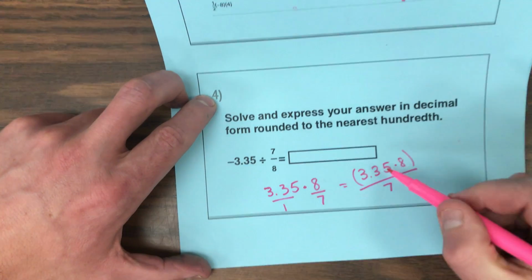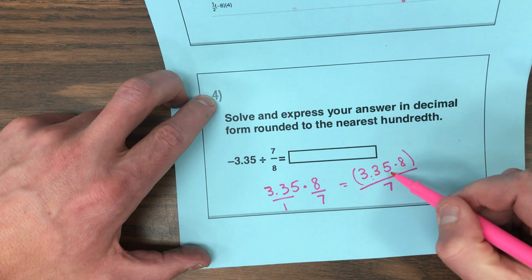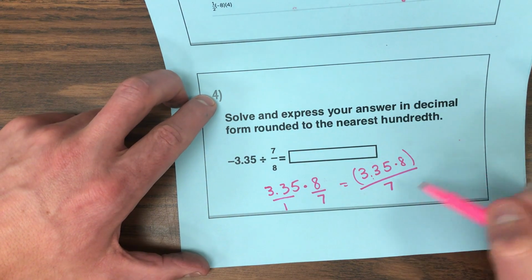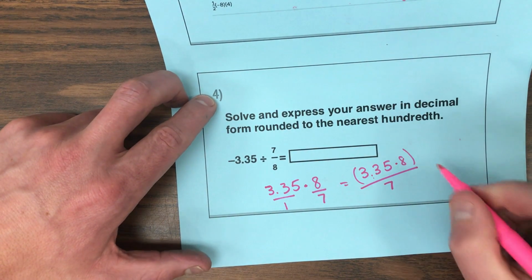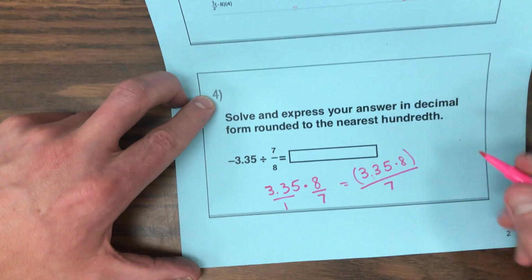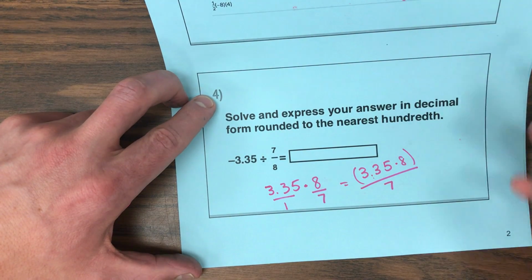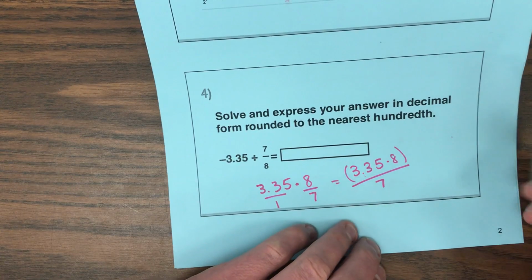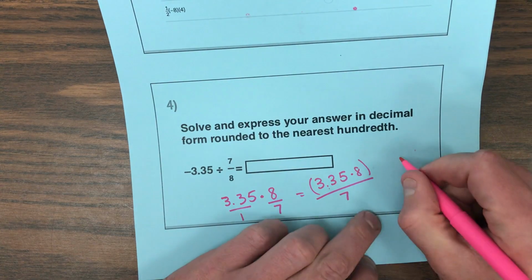And so if I were doing this without a calculator, I would do this in two separate operations. First, I would multiply 3.35 times 8, which should be somewhere in the neighborhood of like 26 point something. And then I would take that number and divide it by 7, and I'd probably get something like a little under 4 if I had to guess. I guess we can go through it real quick.